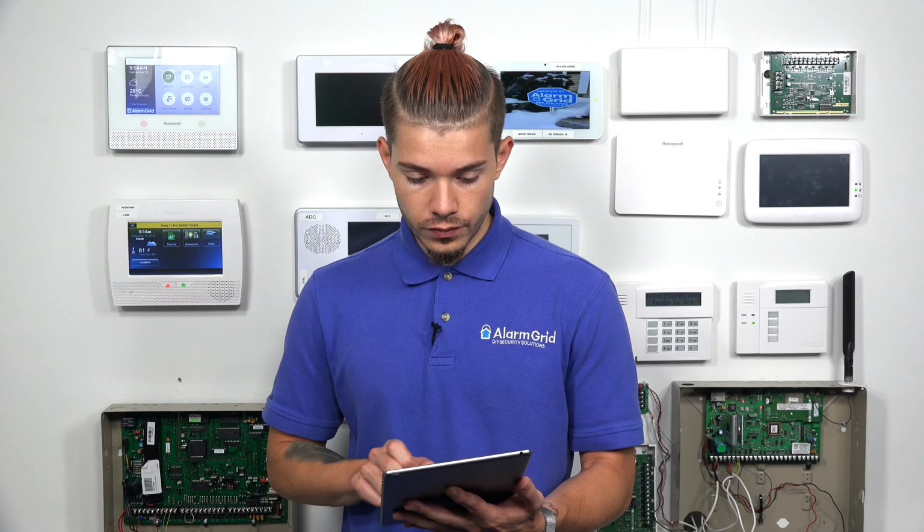Let me just search for it. Now, when I'm in the App Store, the first thing you're going to want to do is search for Total Connect 2.0. It's very important you guys download the correct app. They do have other apps for Total Connect. When you search it, there's a couple of different apps that show up almost with the same logo, but there is a big difference. So make sure you guys are downloading Total Connect 2.0.